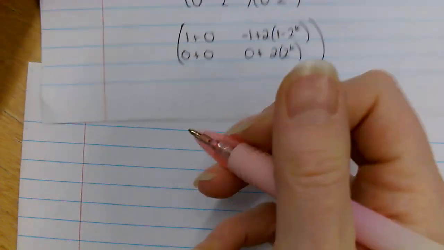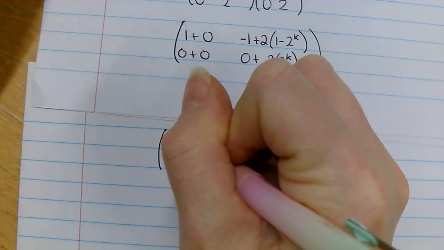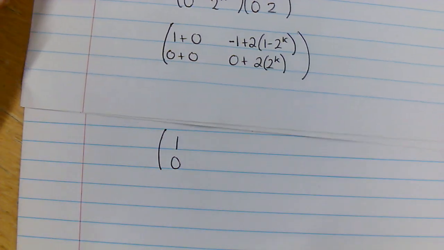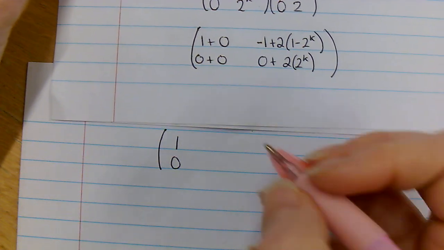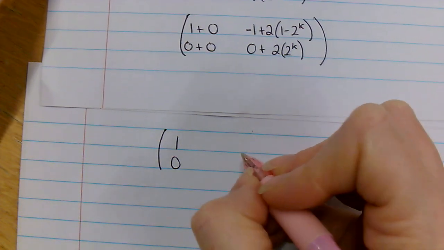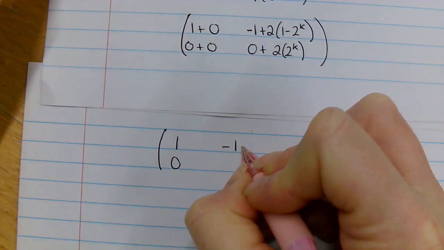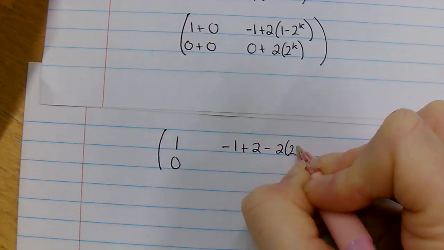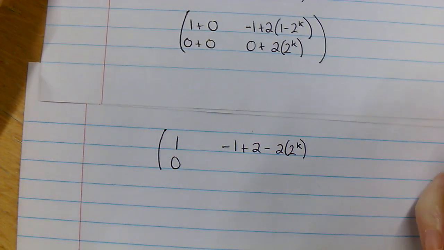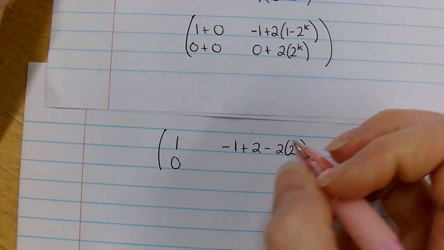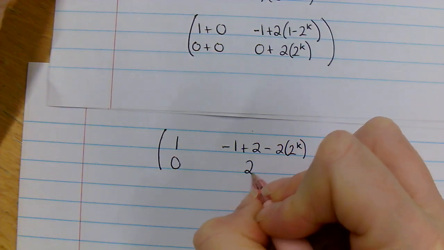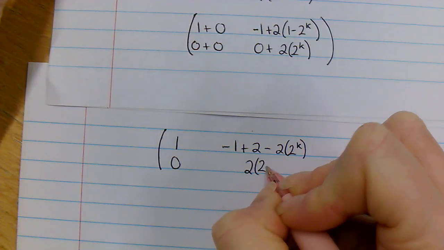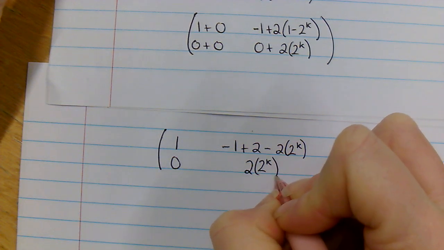So we've obviously got 1 add 0 is 1, and the 0 add 0, so that left-hand side of the matrix is quite easy to do. And then here we'd have minus 1 plus 2 minus 2 times the 2 to the power of k. And then here we've got the 2 times the 2 to the power of k.